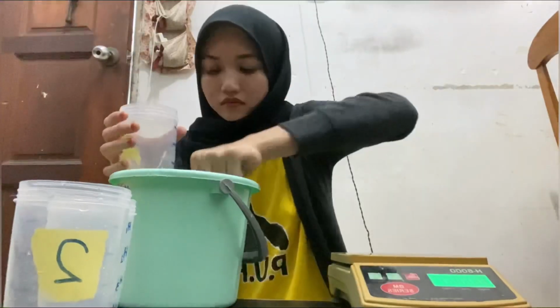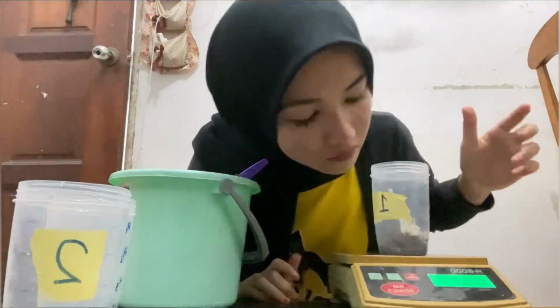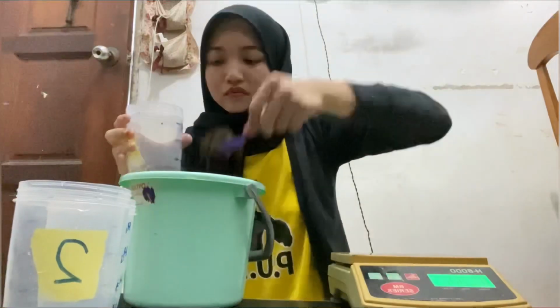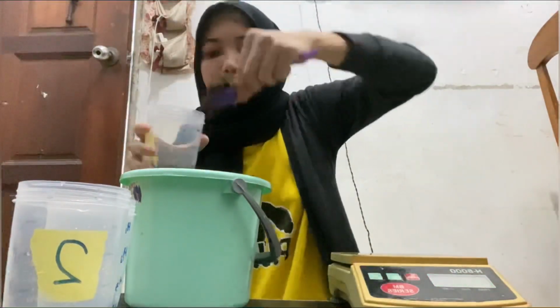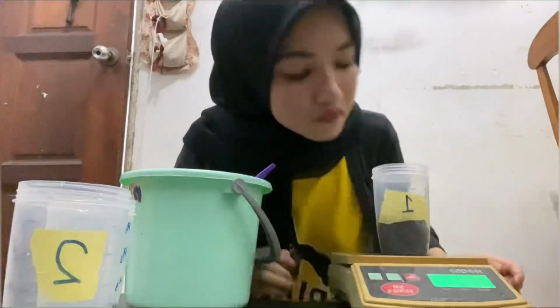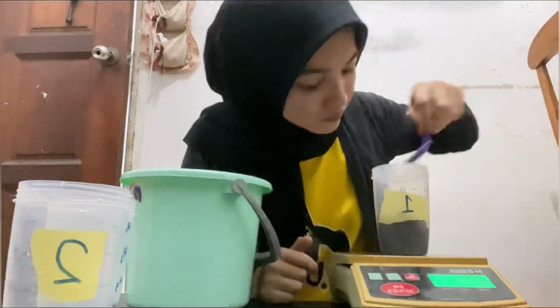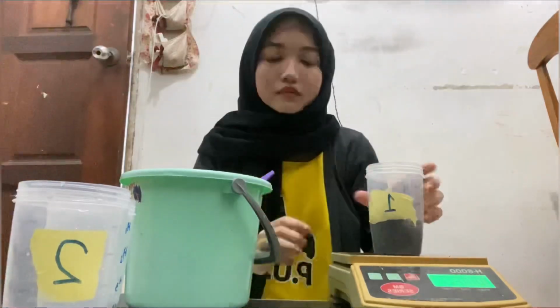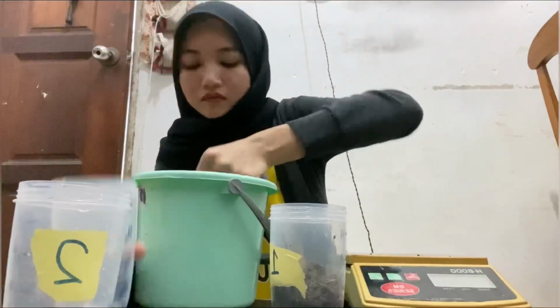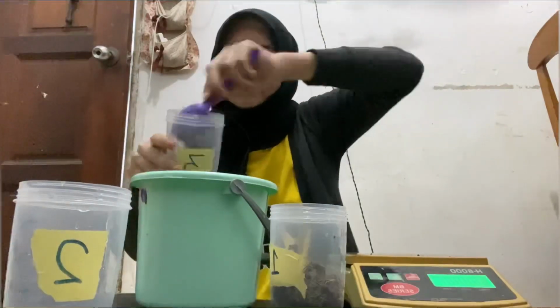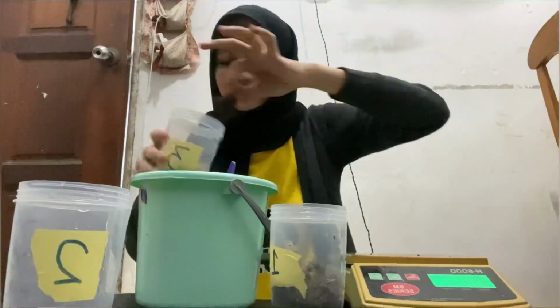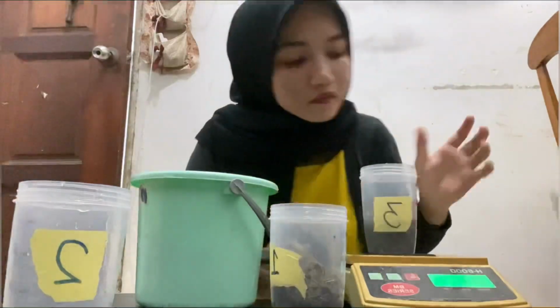Next, pour around 100 to 200 grams of soil in every bottle and weigh and record every mass of the soil and the bottle. The steps are then repeated for another 2 bottles. Every mass of the soil and the bottle is weighed and recorded.